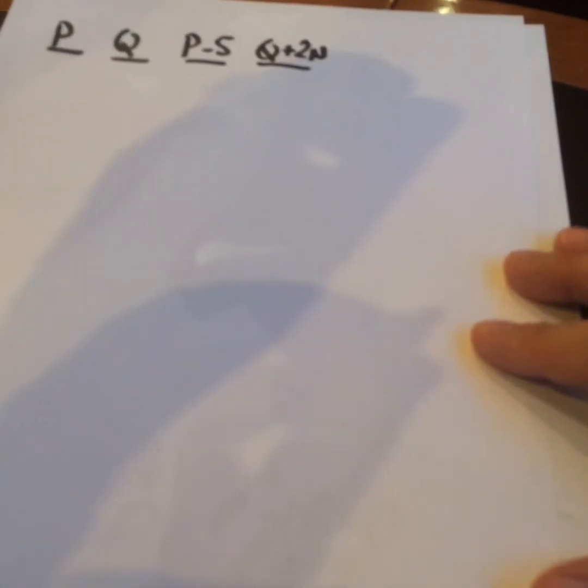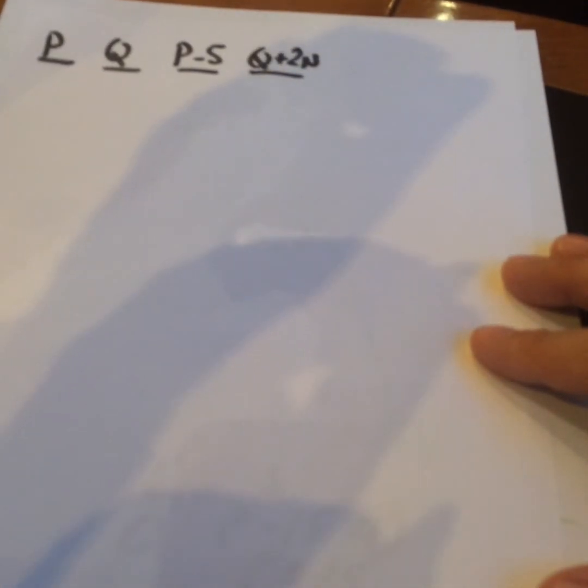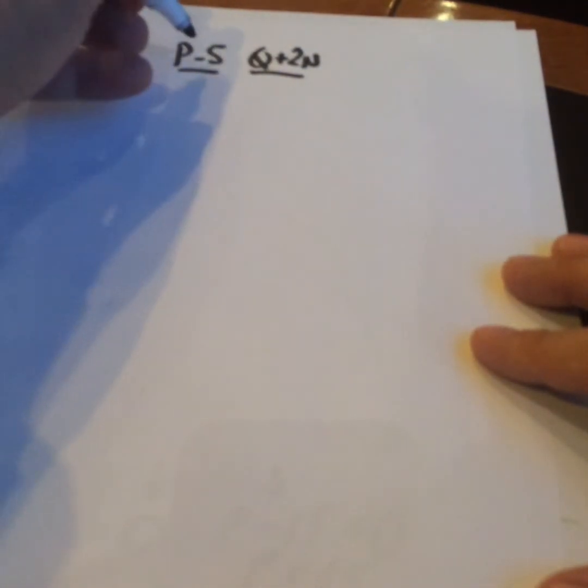So what I would do is I would just simply start cataloging first my P's and Q's that I'm going to try. Then I'm also going to write down my second set of relationships, which is reduce the price by 5 and raise the quantity to Q plus 2N. And then the other pair was to lower the price by 5.